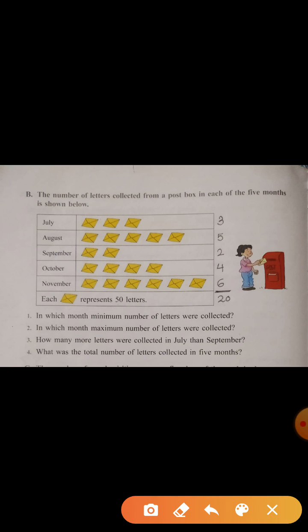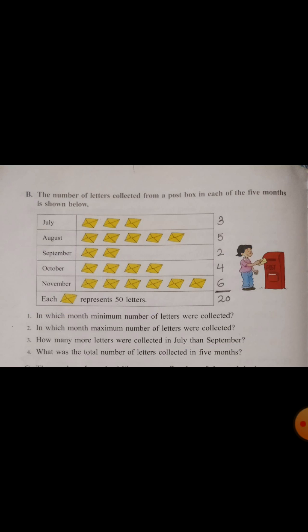Now third question. How many more letters were collected in July than September? See here. In September there are only 2 symbols of letter and in July there are 3 symbols of letter, right? Means in the month of July one more symbol is there than September. But each symbol of letter represents 50. It means 50 letters were more collected in July than September.